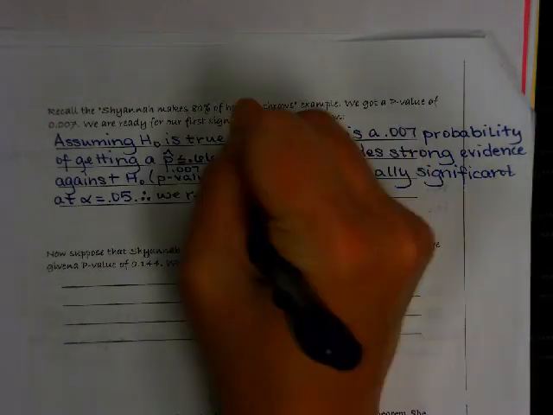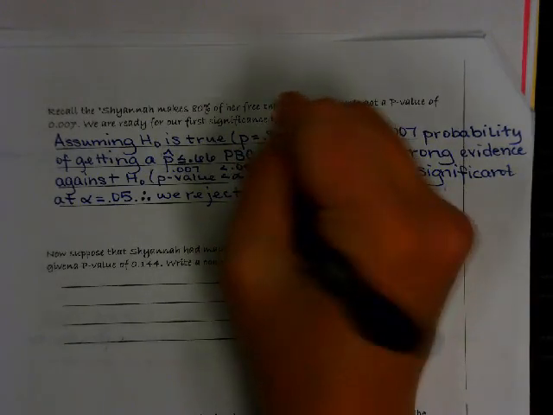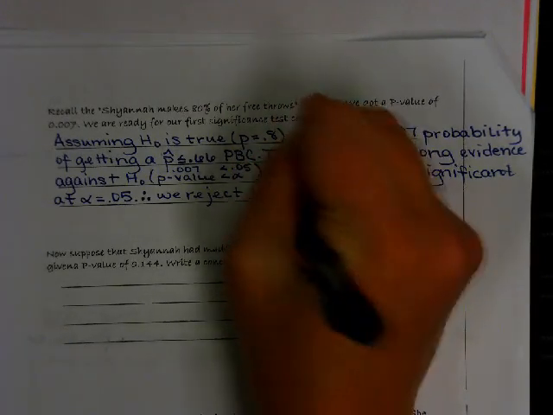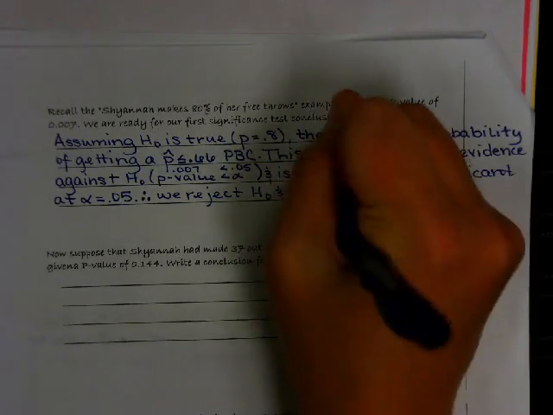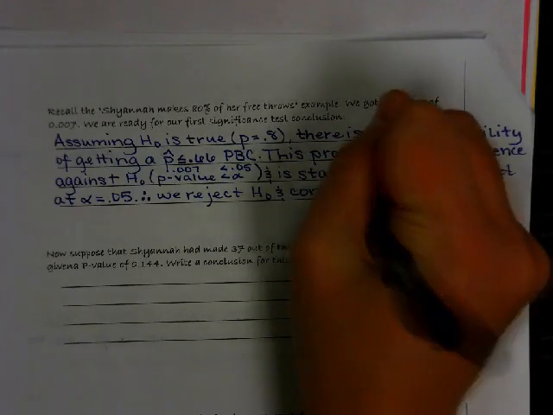And this is where context comes in. We would say the true proportion of free throws made by Cheyenne is less than 0.8.